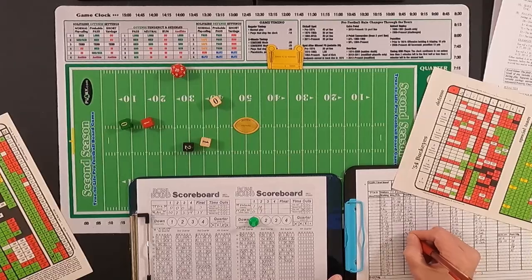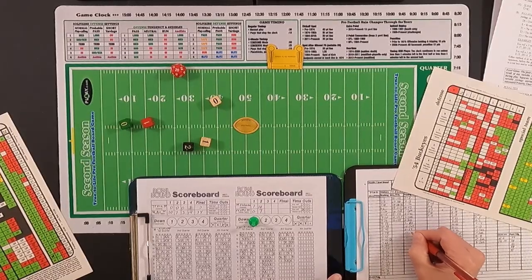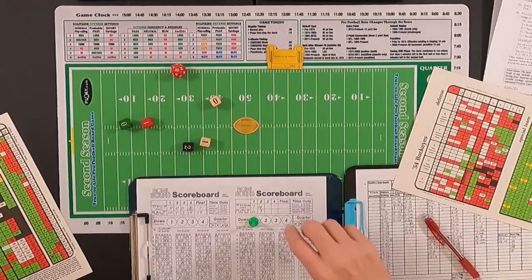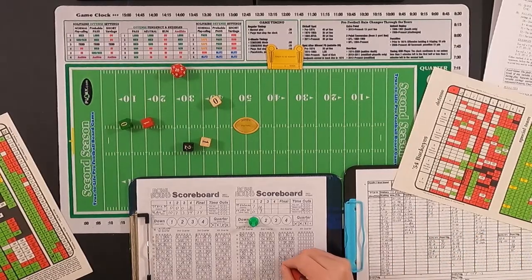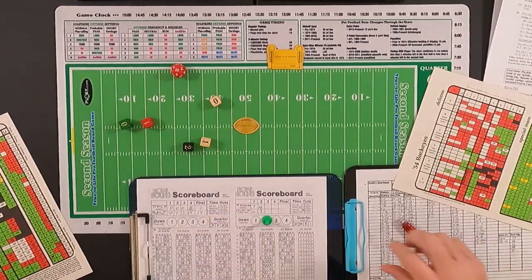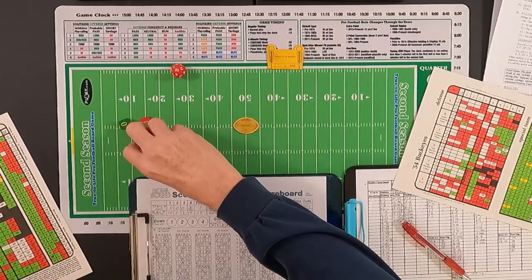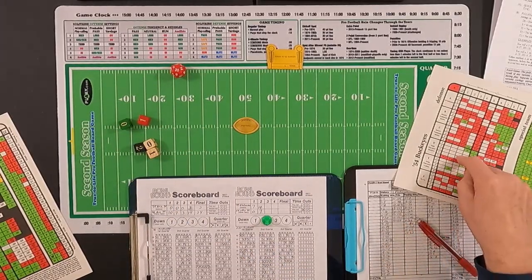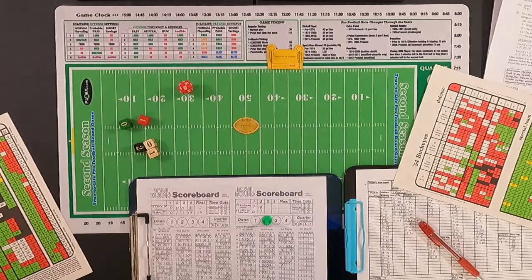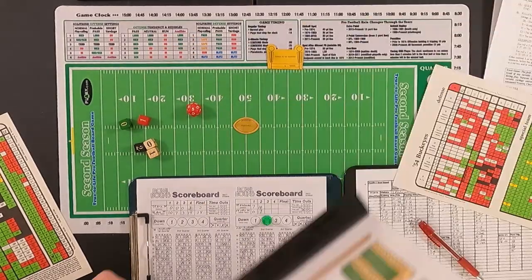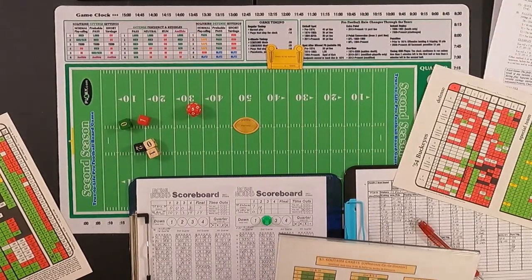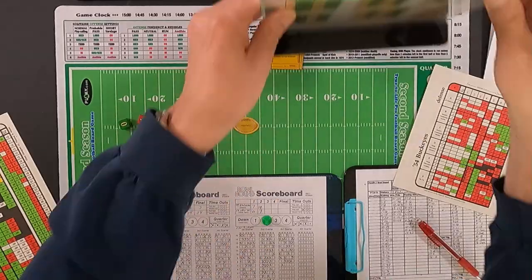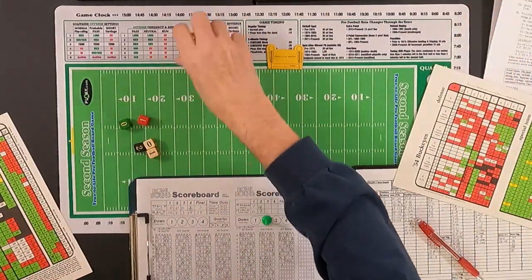So he goes 3 and second down. Okay. Well, let's sniff that one out. I'm going to go pass prevent short D. He's going to do a 5 on a second 11 or more is a 5, which is option. So he's running an option.